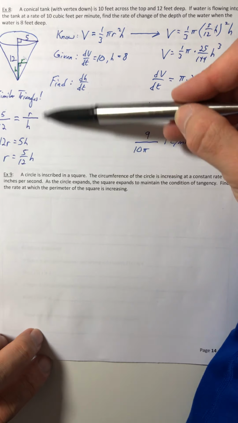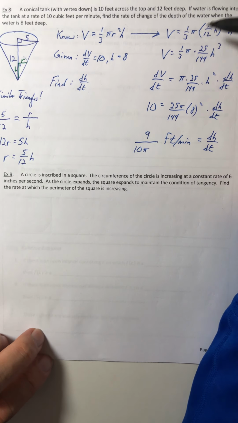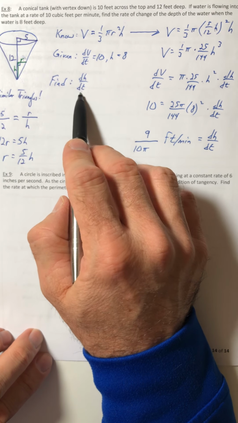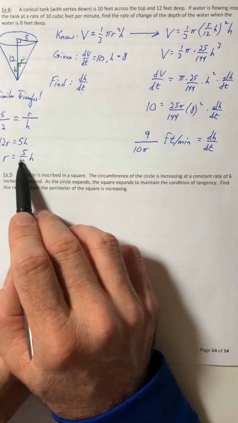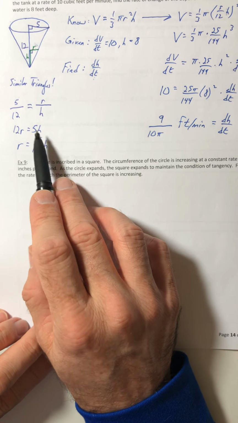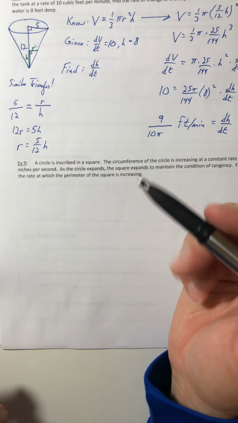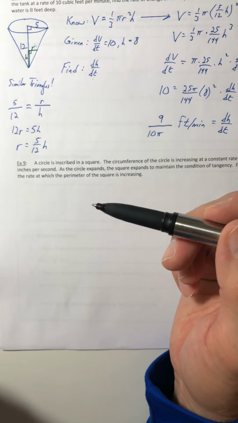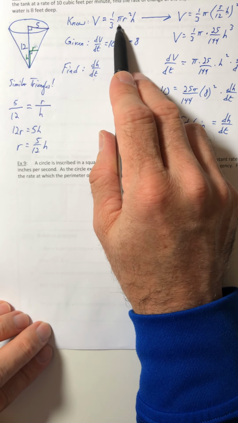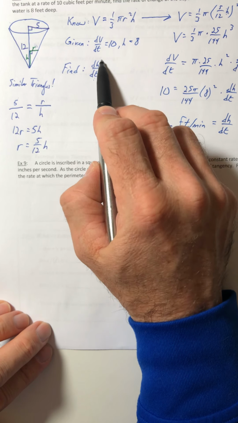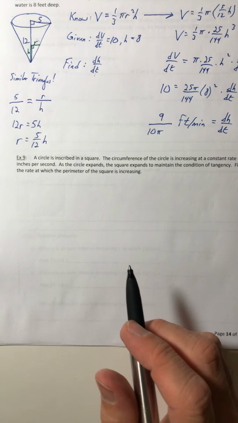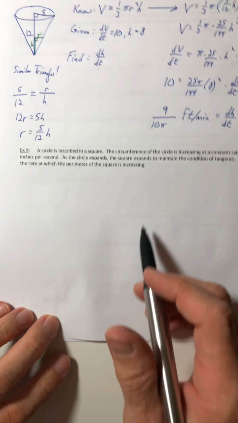So this is a way to fix it so that it's only in terms of h. So if they wanted to know the dr dt, then I would have solved this equation here for the h. So it just depends on what they want you to find, and that'll tell you what variable you want to keep in your equation. So if you're finding dh dt, you want to keep the h and get rid of r. If you want the dr dt, you're keeping the r's and you got to get rid of the h. So just kind of pay attention to what they're asking, what they want you to find.